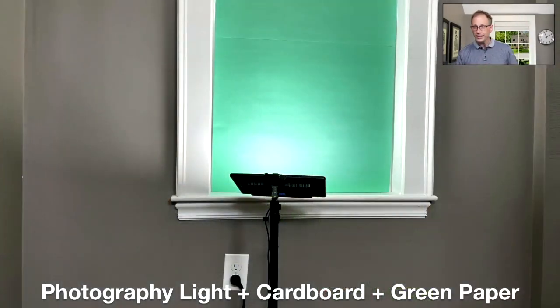Then my daughter said, if you just take the cardboard and you cover it with green construction paper, like this, and here I've used a photography light, the cardboard, and some green construction paper, then you have the ability to put whatever you want in the background. You can do a green screen.